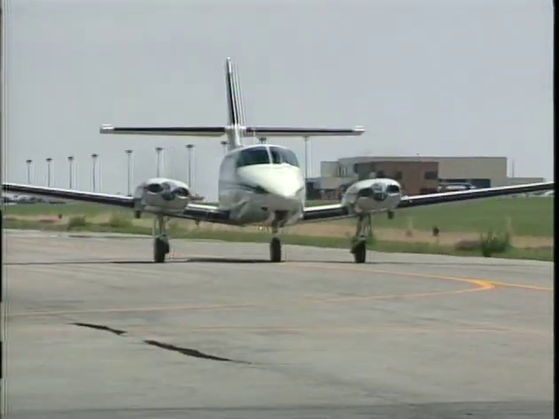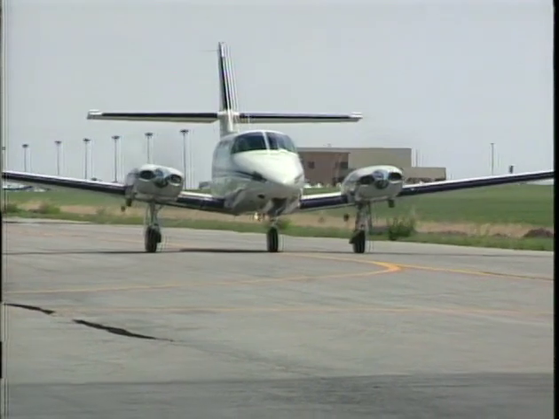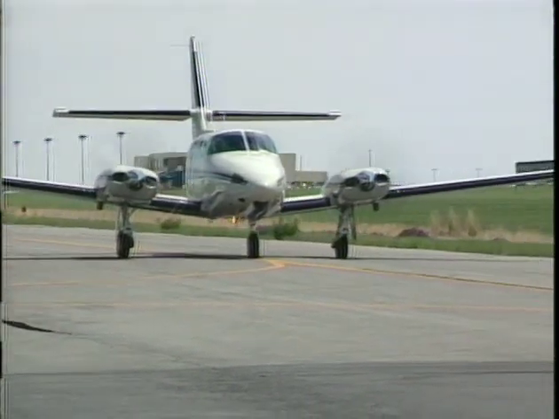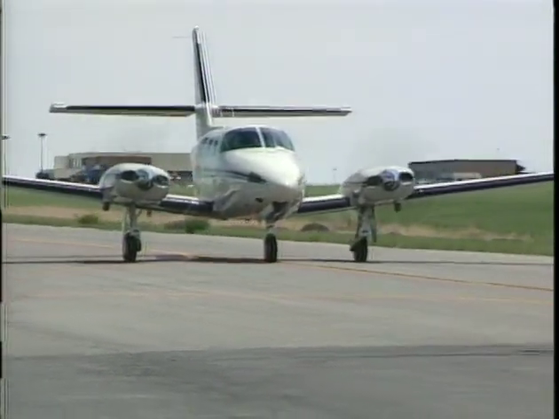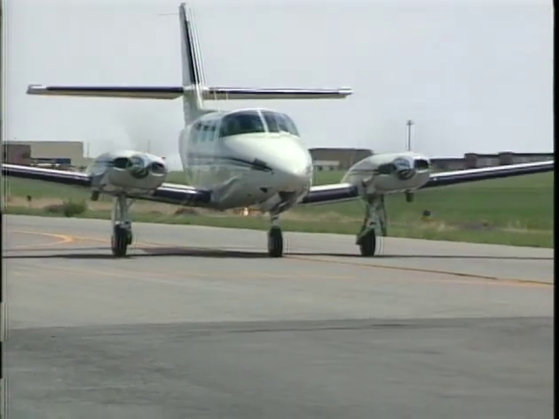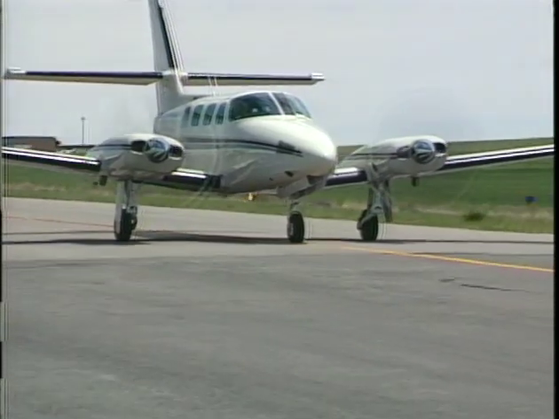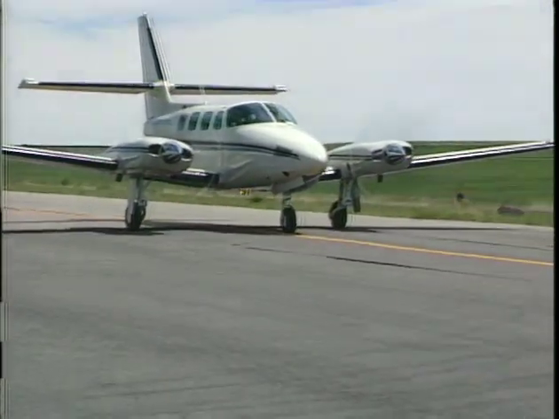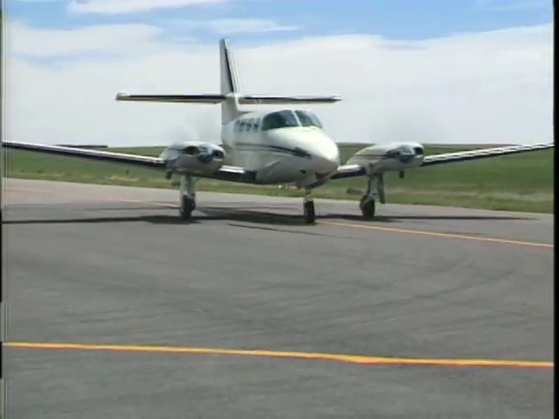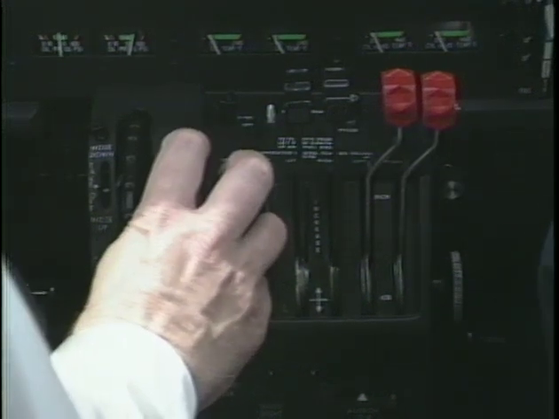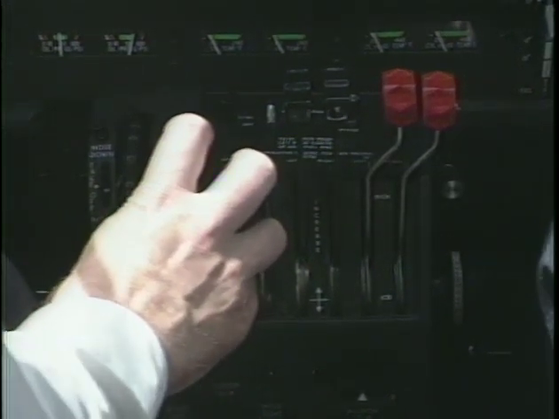With two engines, you have several options to help maintain directional control while taxiing. In most cases, nose wheel steering is sufficient for normal operations. But if you need to make a tighter turn, you can use differential power. This is accomplished by increased thrust on the outside engine.